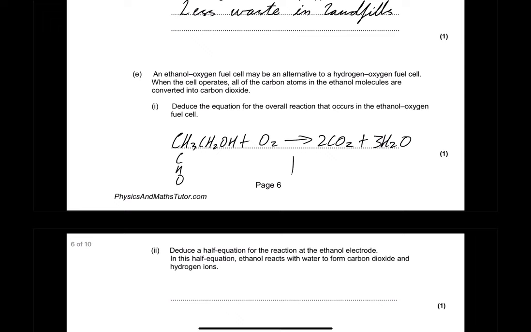I always do it like this because it always helps me out. Counting oxygens: 2, 6, 7. If I add 3 to make that 6, and that's 7, so 3 O2 here, then that's balanced now.